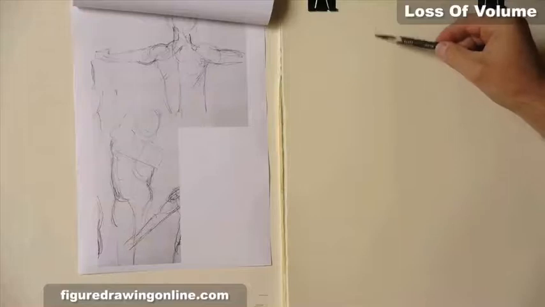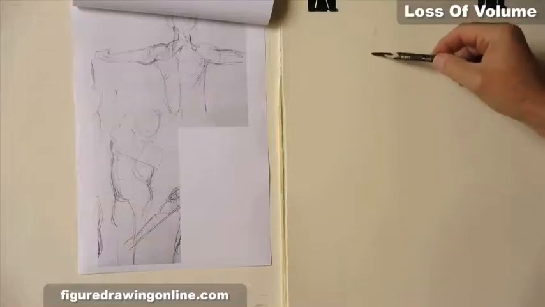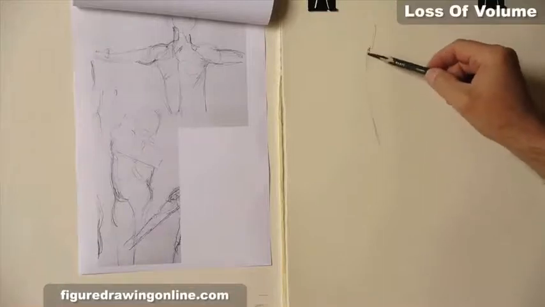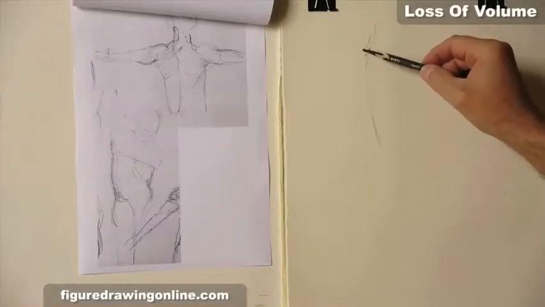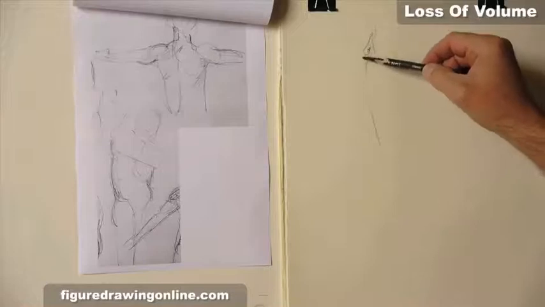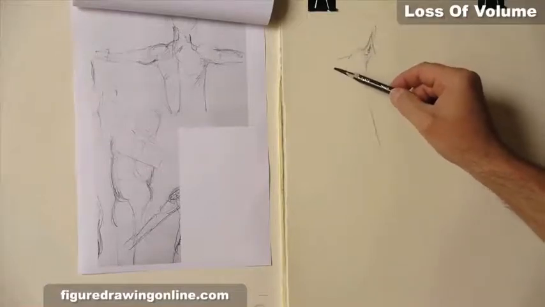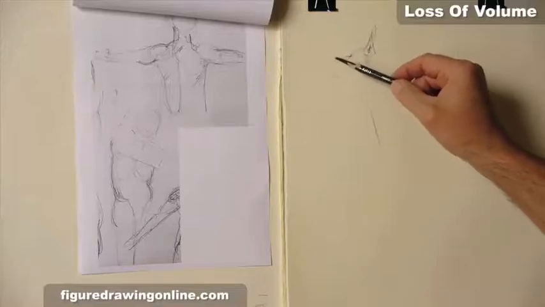the volume of the. I like to put in a slight curve, no matter what, slight curve into the spine. The 7th cervical vertebrae, and then we have the deltoids coming out.